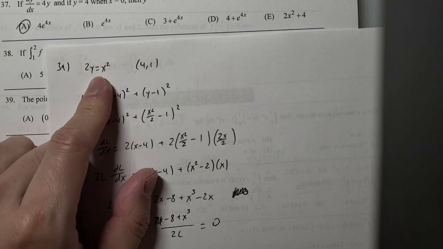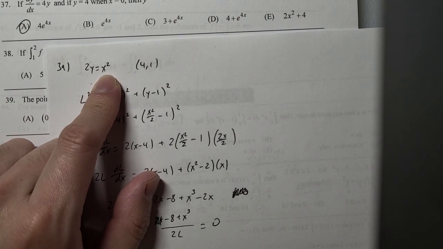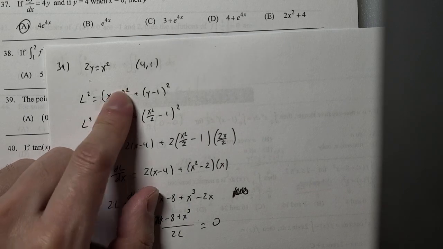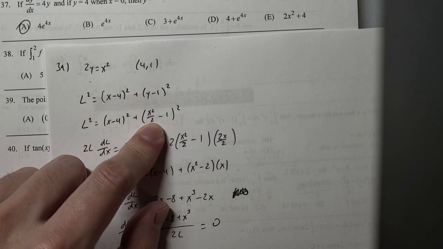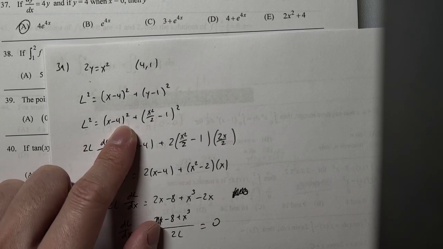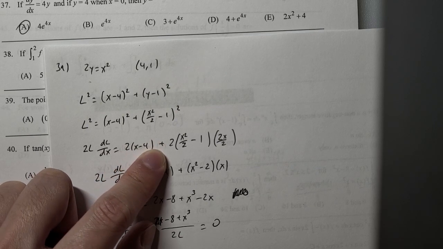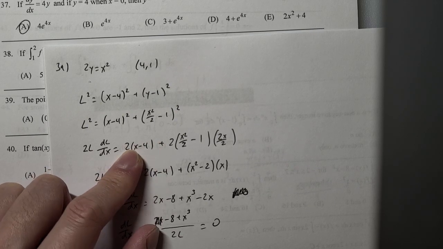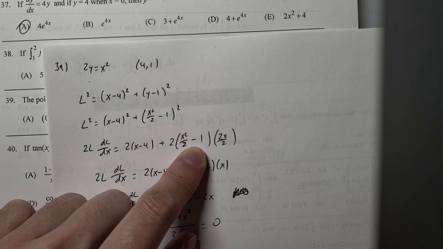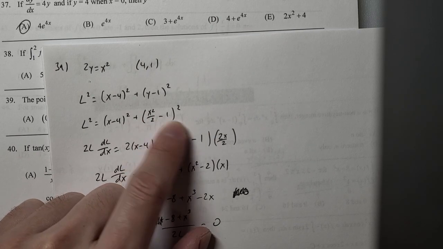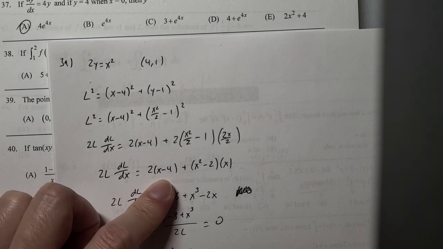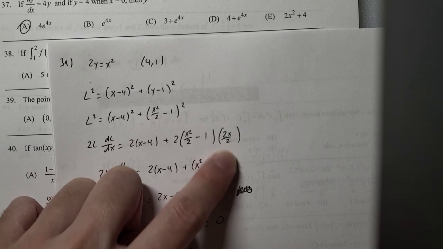We can write y in terms of x. Y is just equal to x squared over 2. So we can make L into an equation of one variable instead of both x and y. So for y, we plug in x squared over 2. Now we differentiate. 2L dL dx is equal to, here we use power rule, 2 times x minus 4 to the first power times derivative of x minus 4, which is 1. So we're left with this. Here, again, we use power rule first. 2 times x squared over 2 minus 1 to the first power times derivative inside, which is 2x divided by 2. So let's simplify. 2L dL dx is, this I left the same. This is just x.